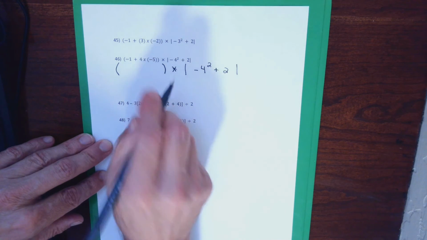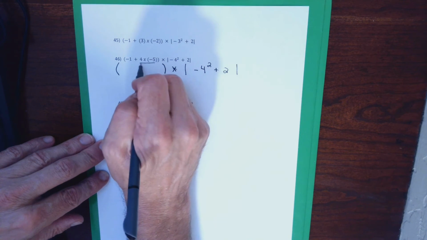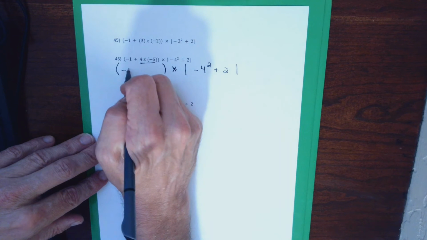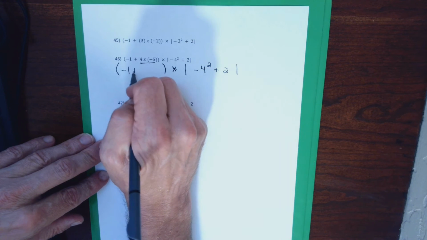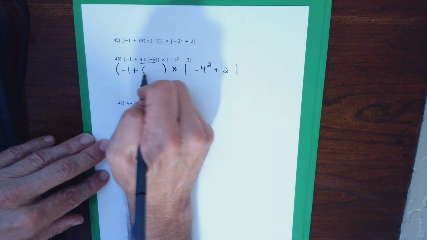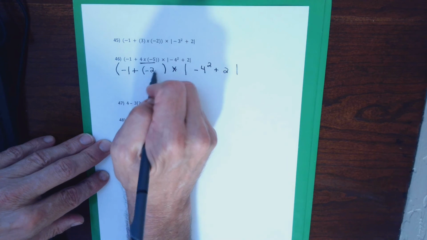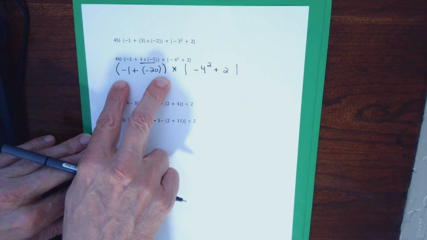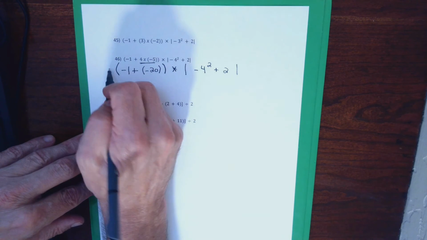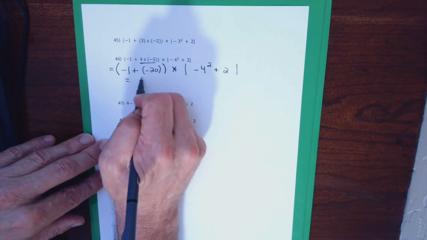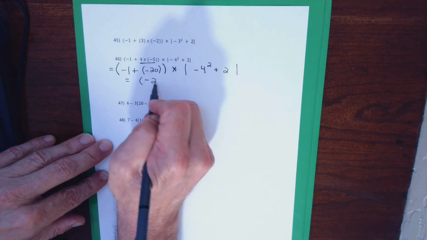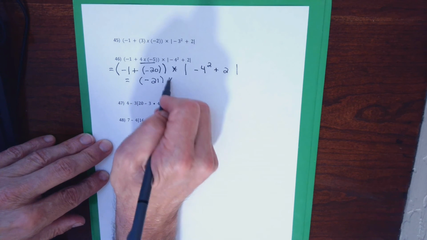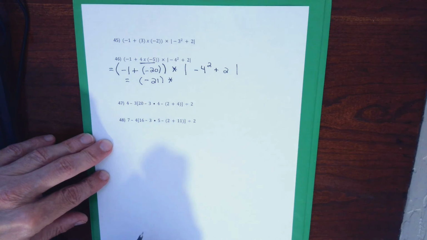First parentheses, I need to do that multiplication first. So I'm going to leave the -1, bring down the plus sign. 4 times minus 5 is minus 20. Inside the first parentheses, it's adding, and both the numbers are negative, so I'm going to add them and keep them negative. I'm going to start working on the absolute value.